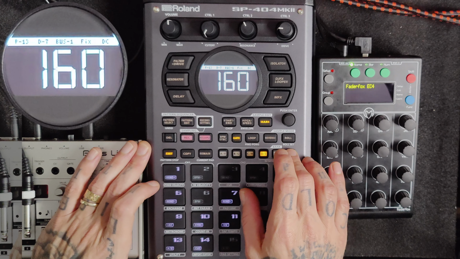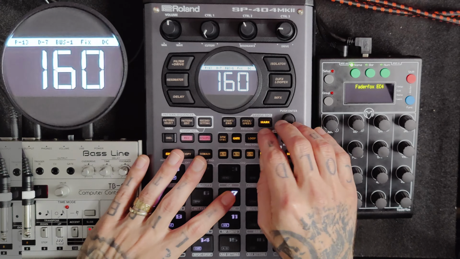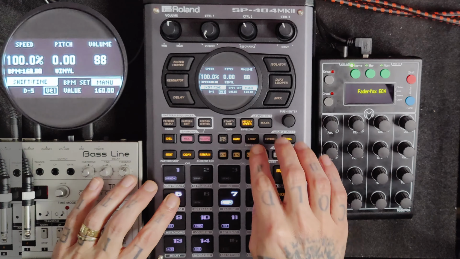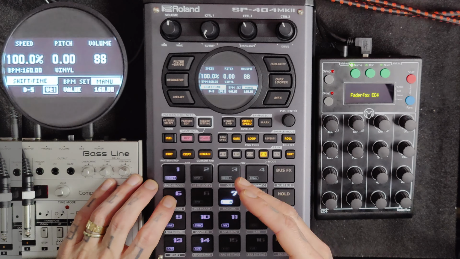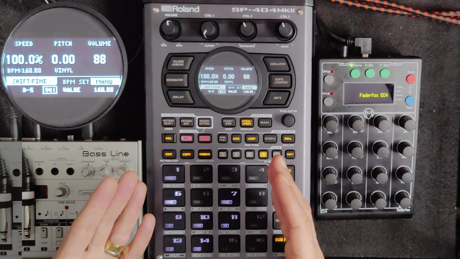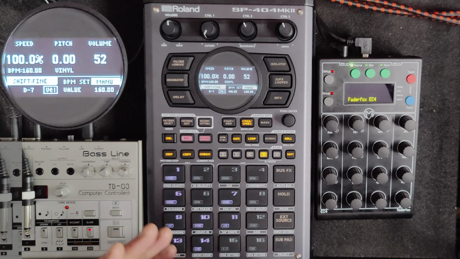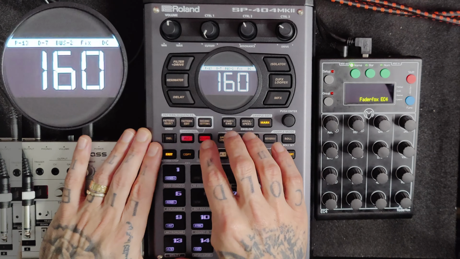Nice. And let's pad link these two. And we have added a layer of reverb underneath the original sample, and we have direct access to the affected part. This is the crucial thing. Let's resample.